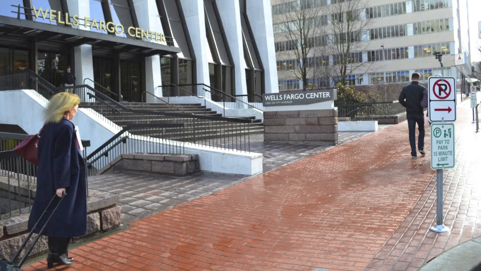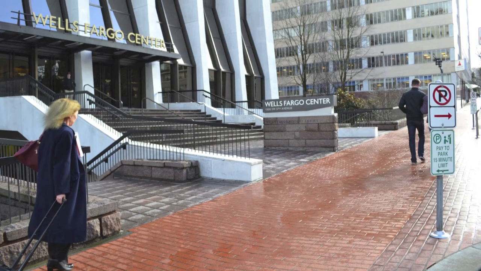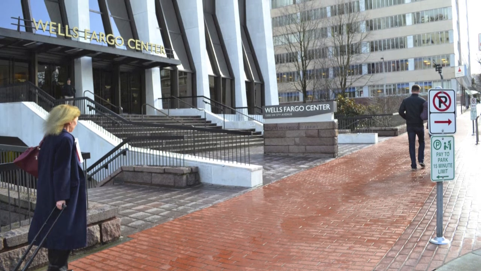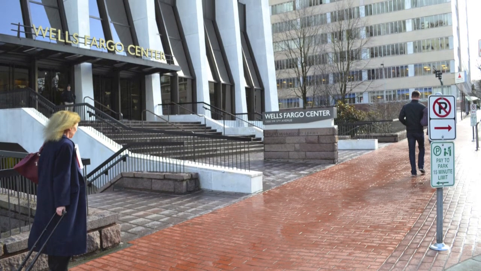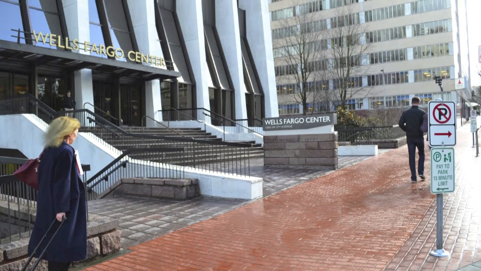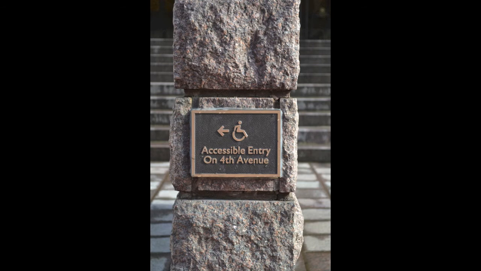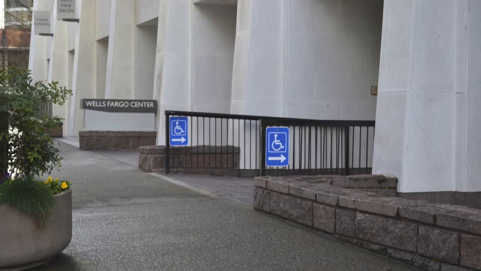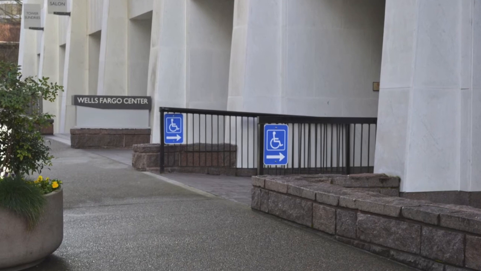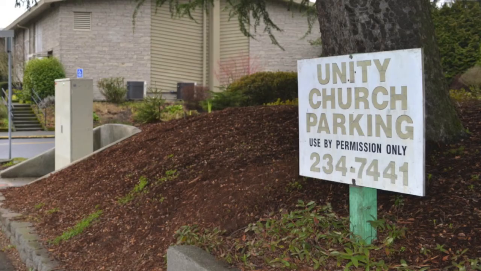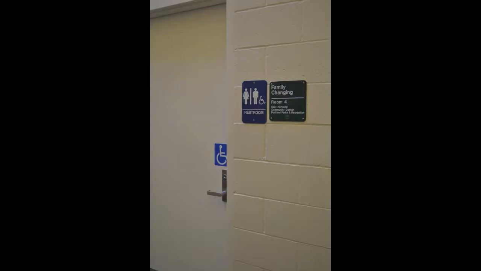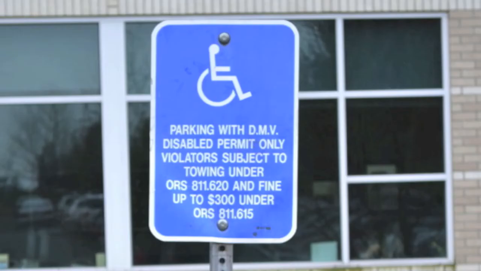Signage. Names on buildings need to be prominent and distinctive on all possible entrances and paths of travel to the building. Signs to the accessible entrance need to be prominent and distinctive at every entrance. Signs need to comply with 703 of the 2010 ADA Guidelines for Height and Contrast Regulations.